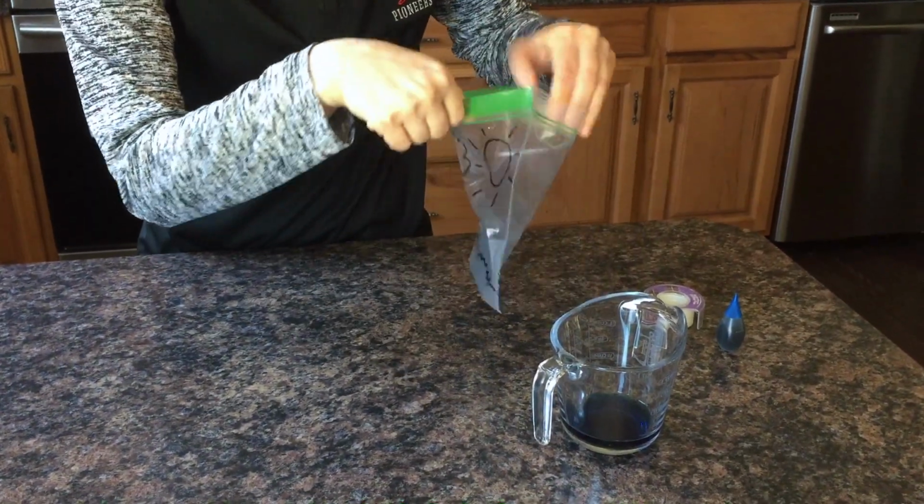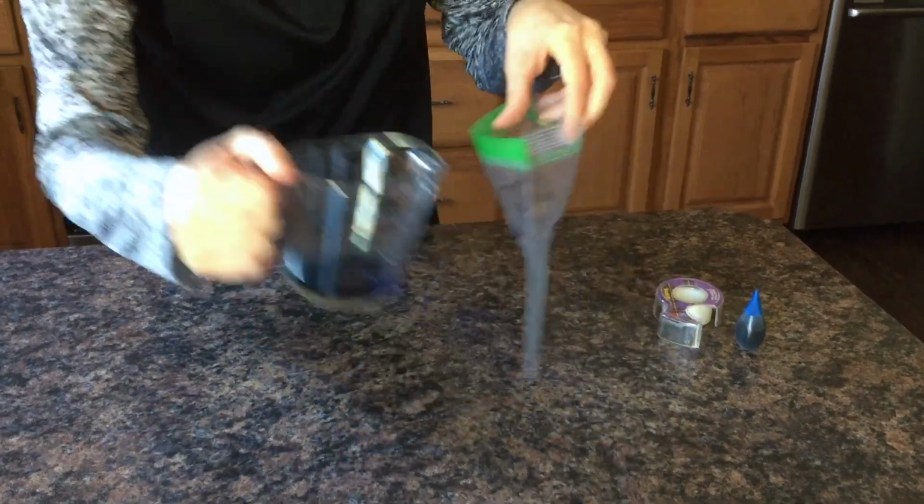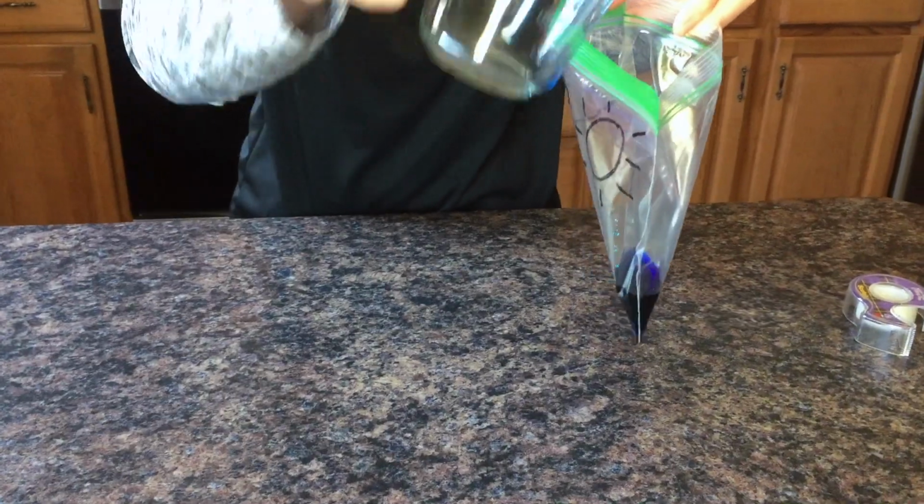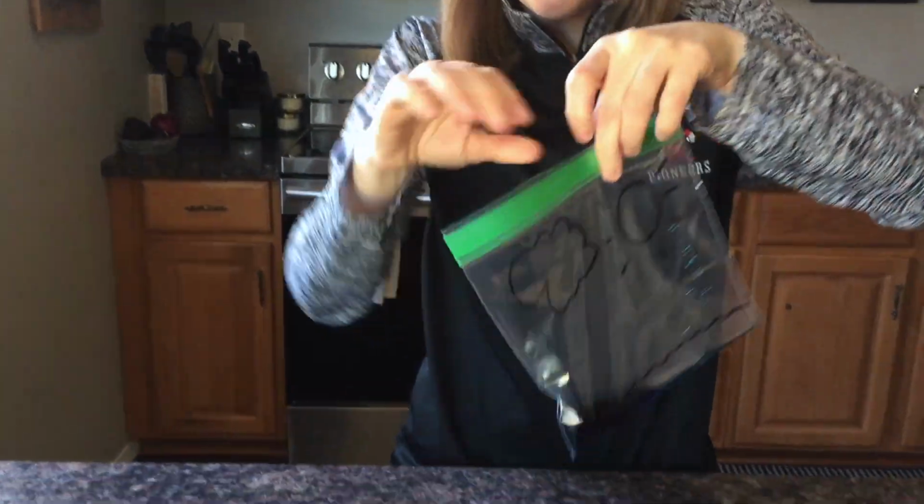You need to have the bag open, and I'm going to use this cup to make it a little easier, and you're going to pour your water in. You don't need very much water because you don't want your bag to be too heavy. So once it's in, I'm going to seal up my bag.